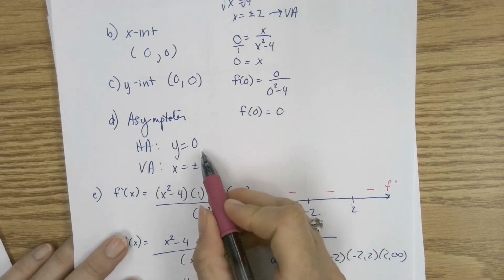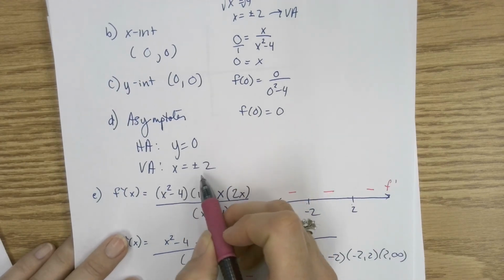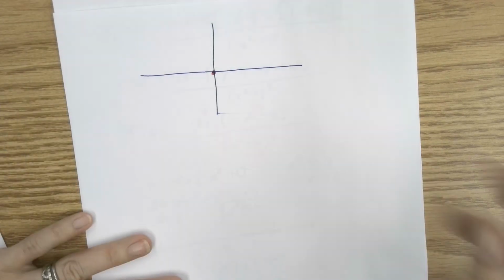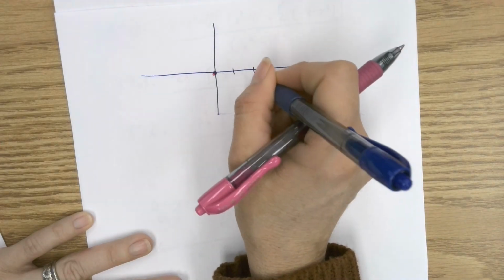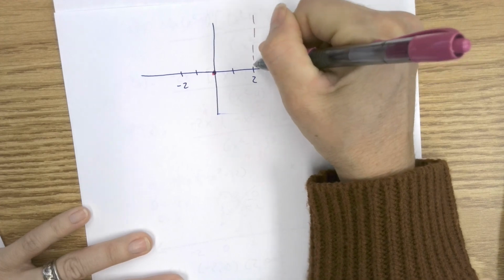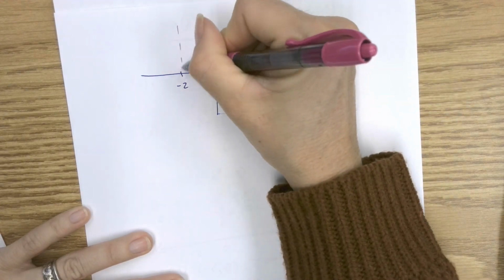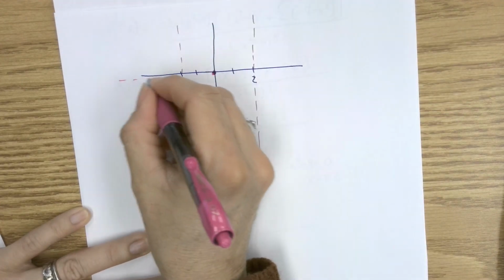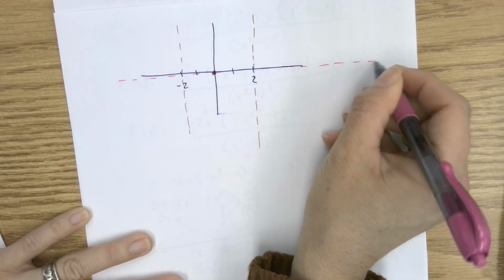Here it is. We have a horizontal asymptote at 0 and vertical asymptotes at 2 and negative 2. So here's 2, here's negative 2. We have vertical asymptotes here. And then we have a horizontal asymptote at 0.